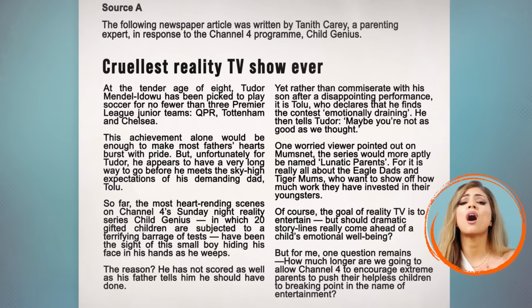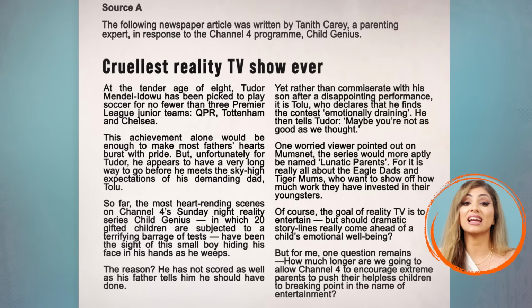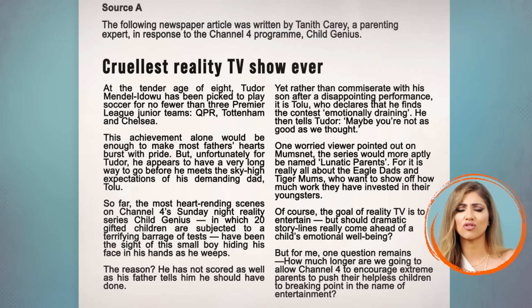So far, the most heart-rending scenes on Channel 4's Sunday night reality series Child Genius, in which 20 gifted children are subjected to a terrifying barrage of tests, have been the sight of this small boy hiding his face in his hands as he weeps. The reason? He has not scored as well as his father tells him he should have done. Yet rather than commiserate with his son after a disappointing performance, it is Tolu who declares that he finds the contest emotionally draining. He then tells Tudor, maybe you're not as good as we thought.